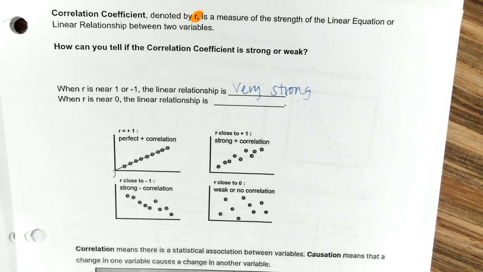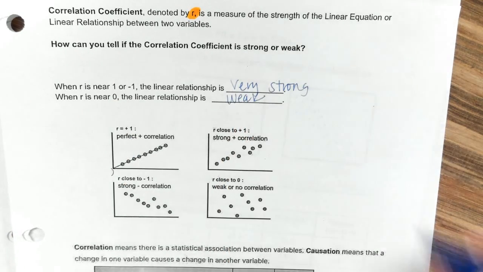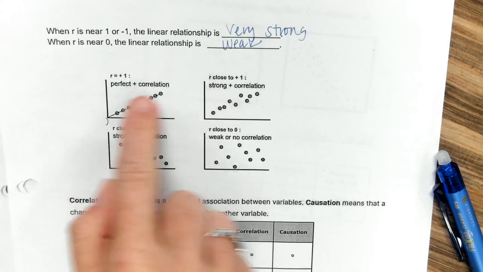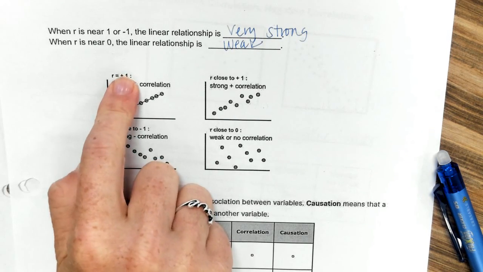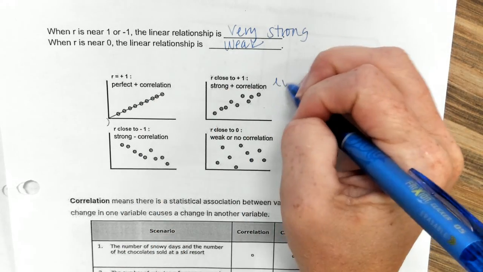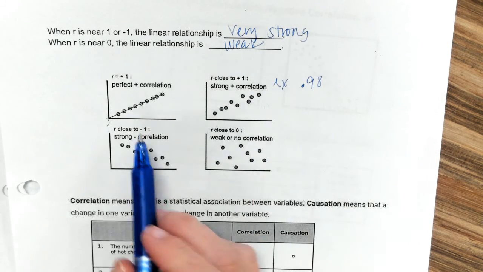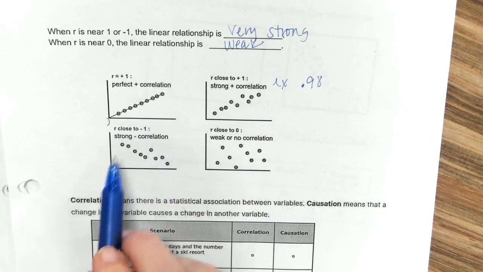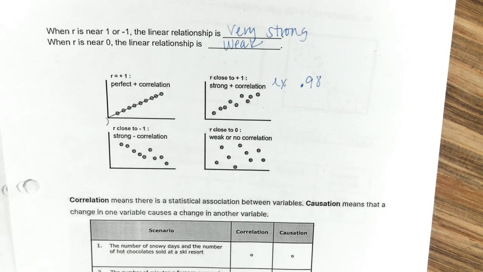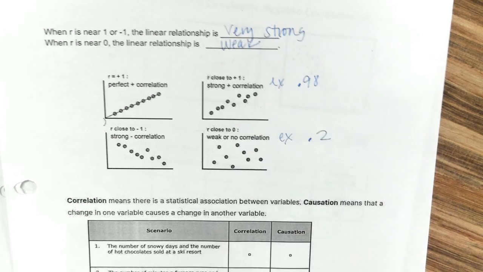If it's like 0.96, it's very close to being a straight line. If it's like near 0, then it is weak. It's basically no association at all. And then I gave you examples here. So do y'all see if it's a perfect 1, it's a perfect line. If it's close to 1, like example 0.98, it's really close to being a straight line. If it's close to -1, it's just close to being a straight line going down. And if it's close to 0, like example 0.2, then there's no relationship at all.